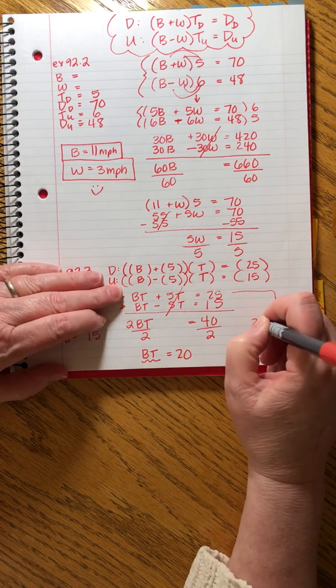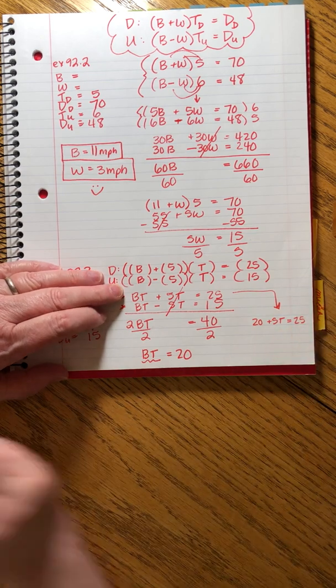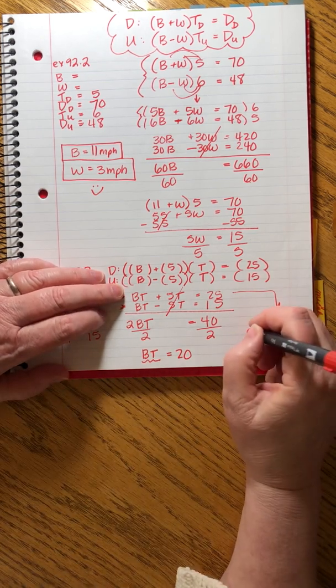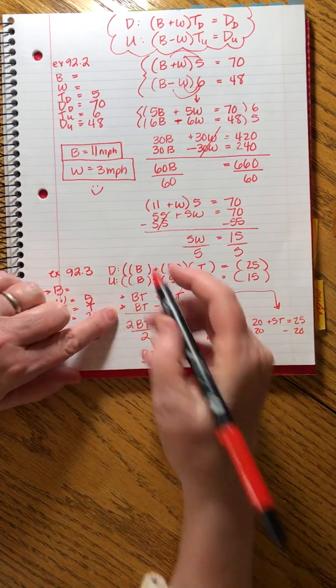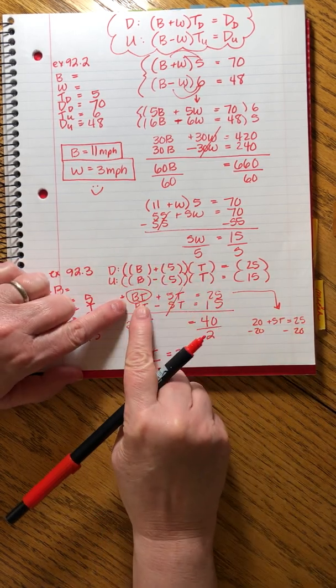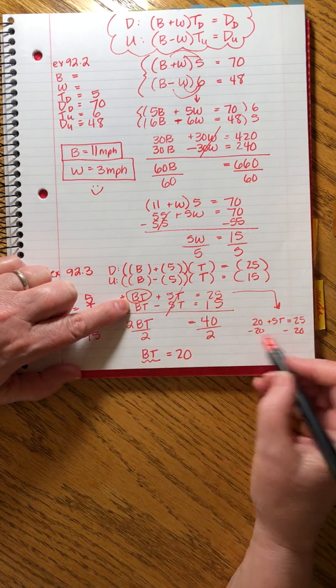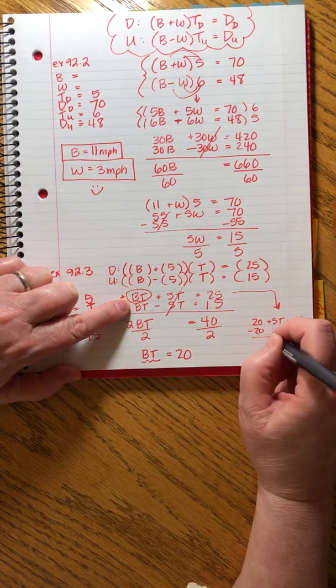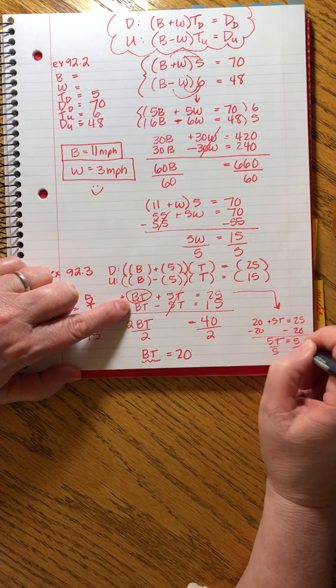So now we say 20 plus 5t equals 25. See what I did? I just plugged 20 in right here for bt. So 20 plus 5t equals 25. Subtract the 20. 5t equals 5. Divide by 5.